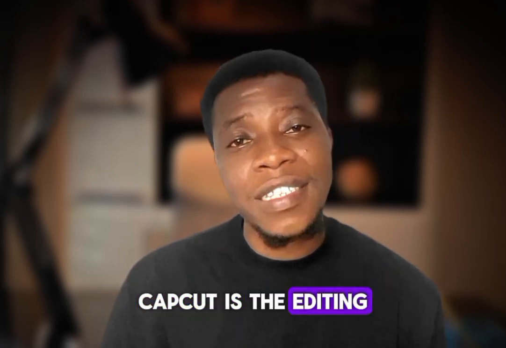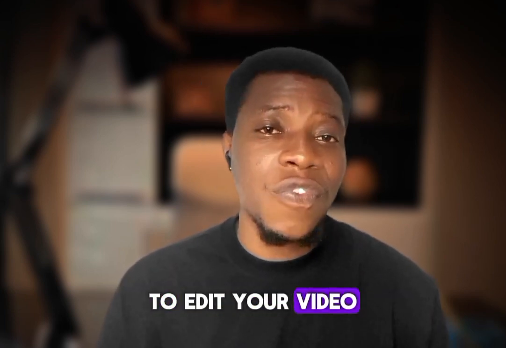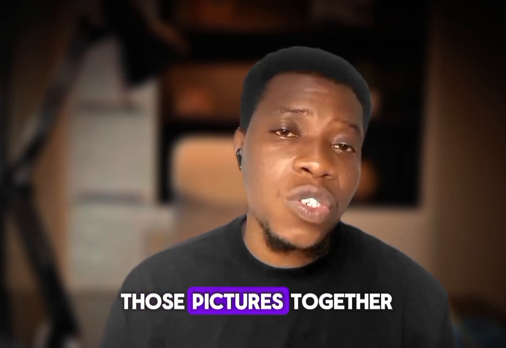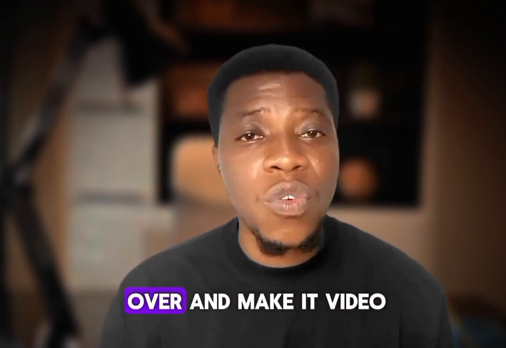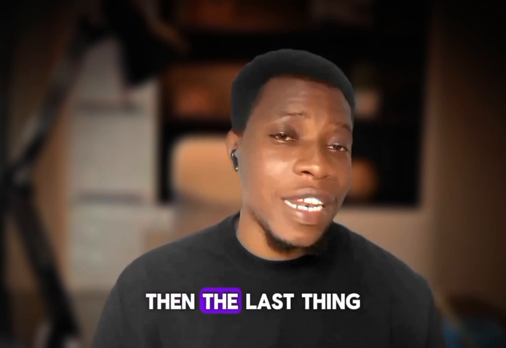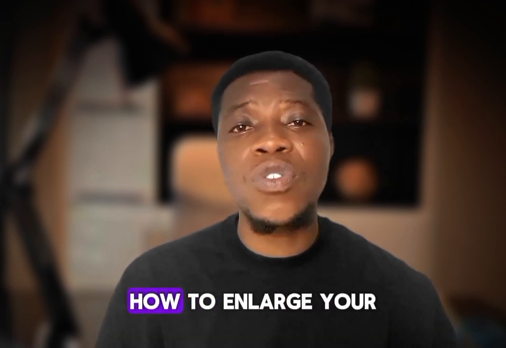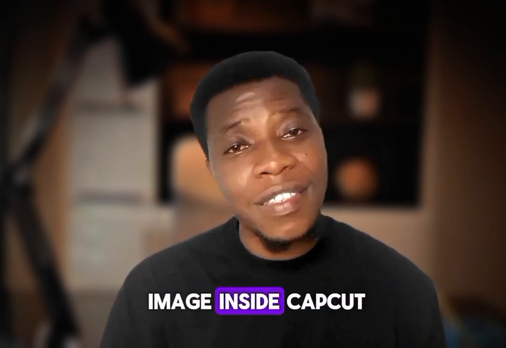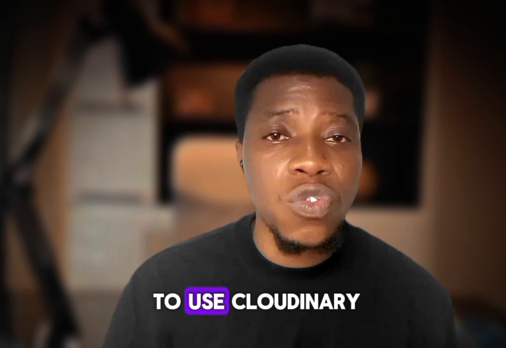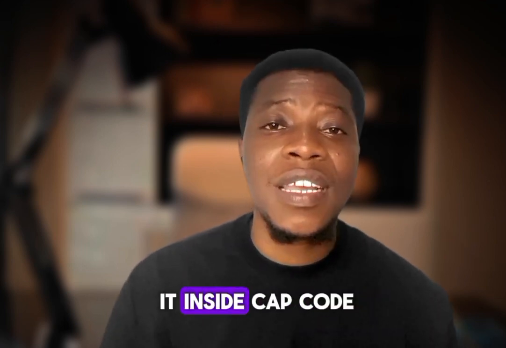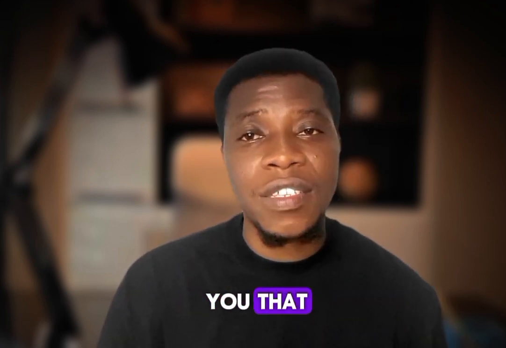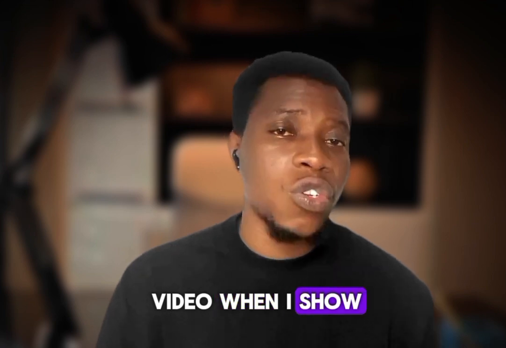The 6th thing, which is very important, is CapCut. CapCut is the editing app that you're going to use to edit your video in order to join those pictures together and add a voiceover and make it a video. Then the last thing, I'm also going to show you how to enlarge your image inside CapCut. If you don't want to use Cloudinary, you want to do it inside CapCut, I'm also going to be showing you that. So let's dive into the video when I show you how to do that right now.